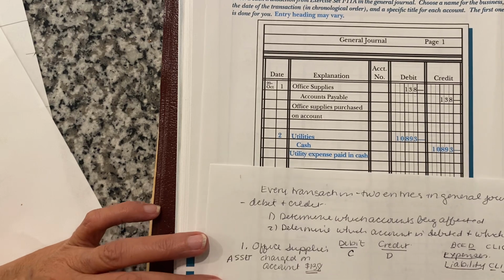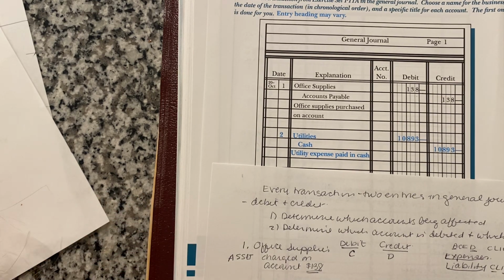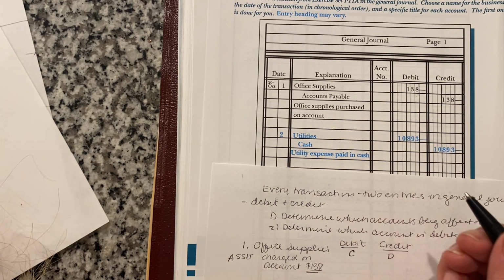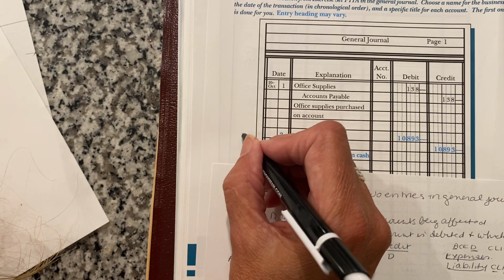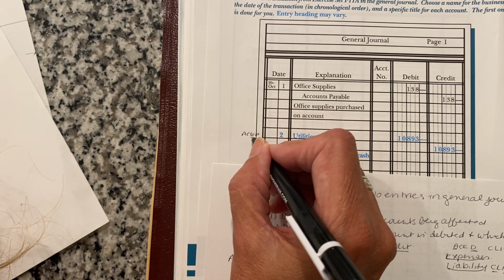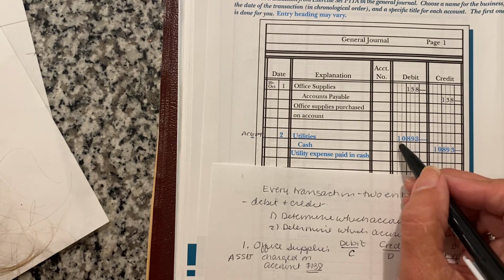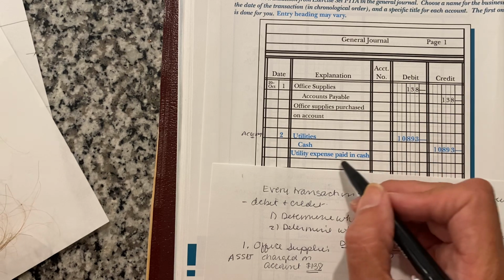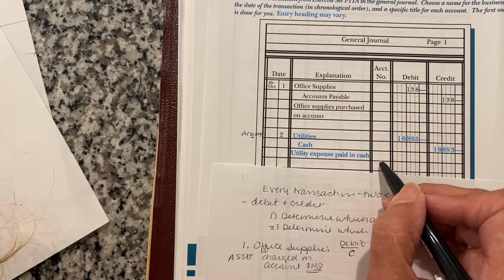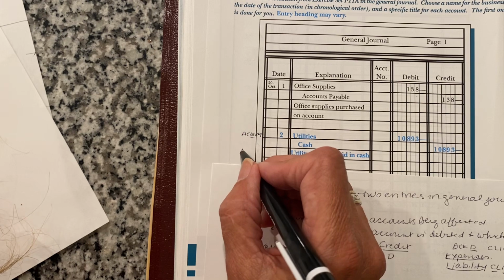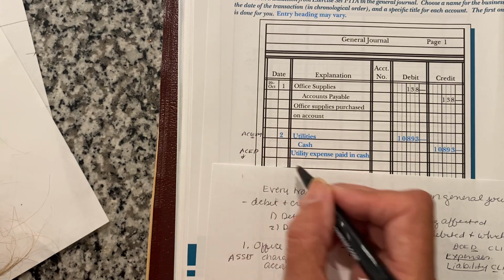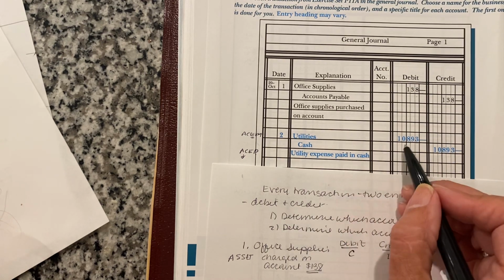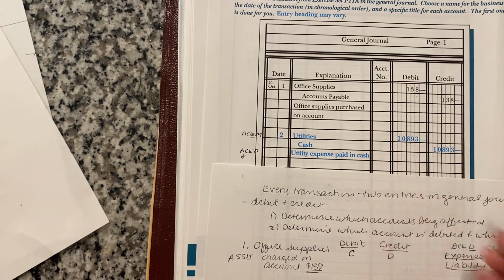The next one here, we have utilities. Utilities are expenses, increases our expenses, right? So if we increased our expenses, it's going to be a debit. So we put it on debit. Utility expense paid in cash. So we paid it, so our asset of cash goes down. That means it's going to be opposite the debit and be credit. So we put those here, paid in cash, opposite there.